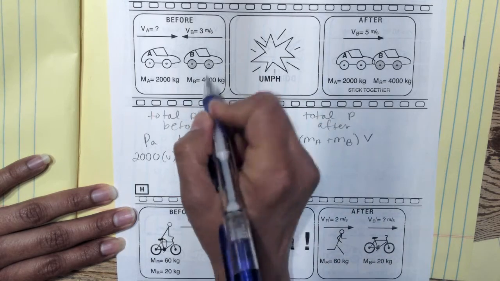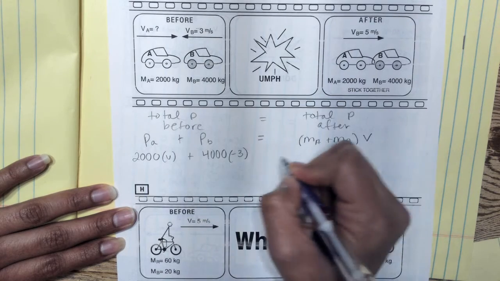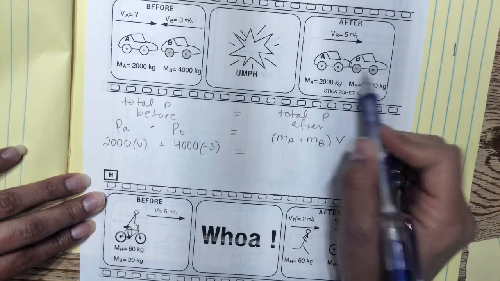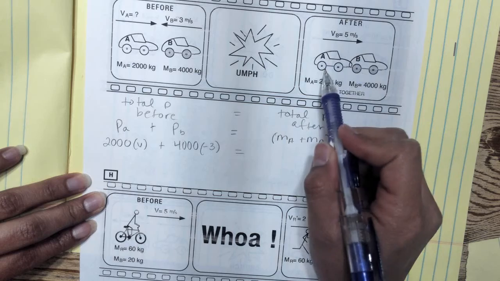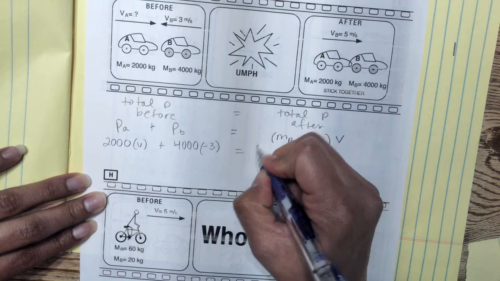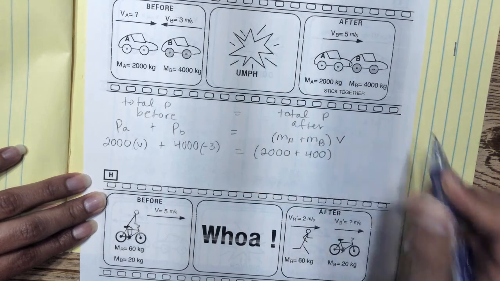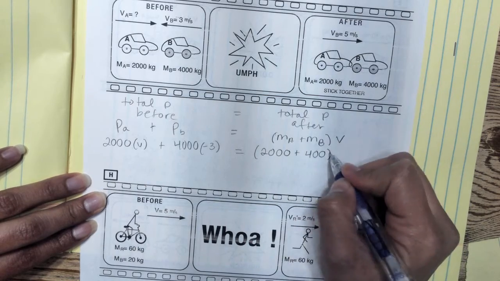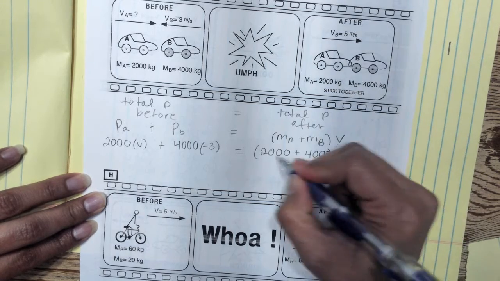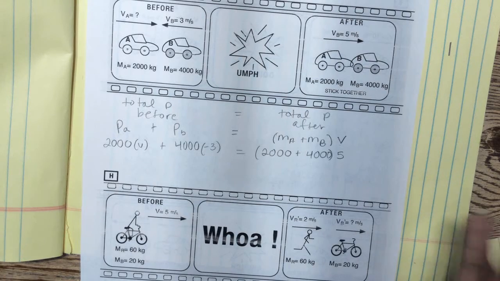4,000 times, oh, almost forgot. It's pointing to the left. It's negative. Okay. Now, they move as one. They're one object. After they collide, they stick together. That means you would combine their masses and treat them like one object. So you would add their masses here. And so their mass times velocity, but the mass got much bigger because, well, they stuck together. And the new velocity as they move together as one is 5. And so you just simplify and solve.